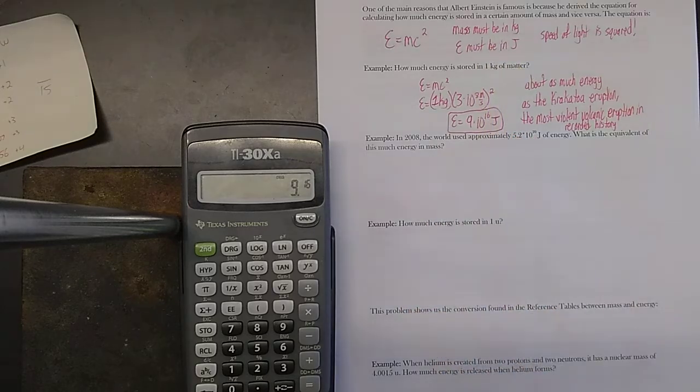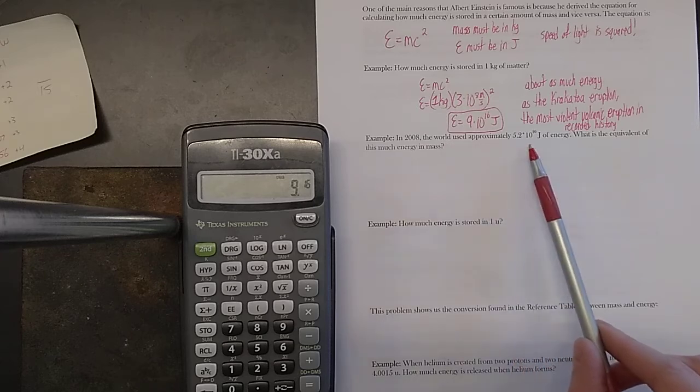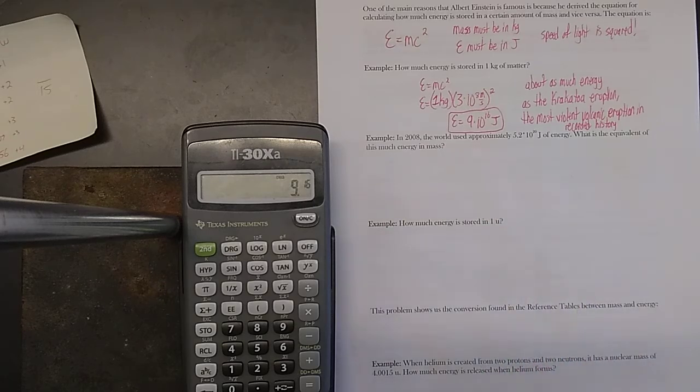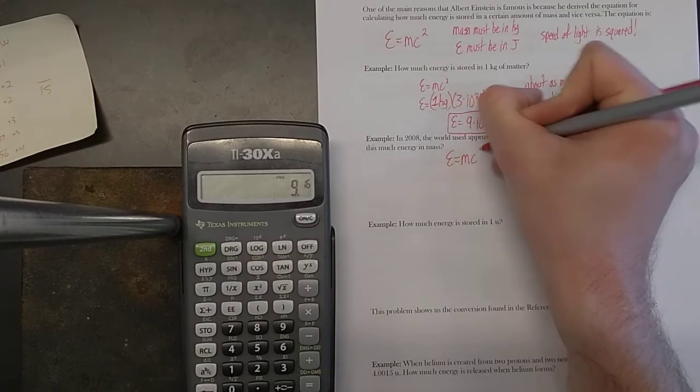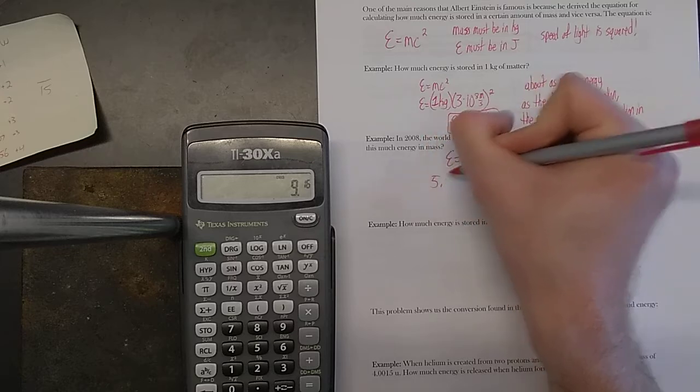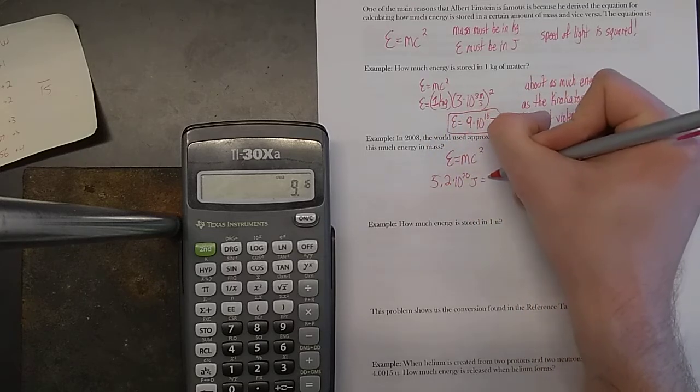As a matter of fact, the next example: in 2008, the world used approximately 5.2 times 10 to the 20th joules of energy. What is the equivalent of this much energy in mass? E equals mc squared. 5.2 times 10 to the 20th joules equals mass.